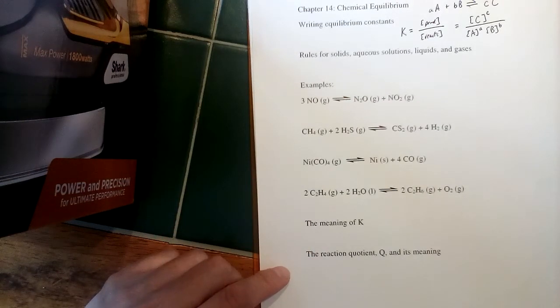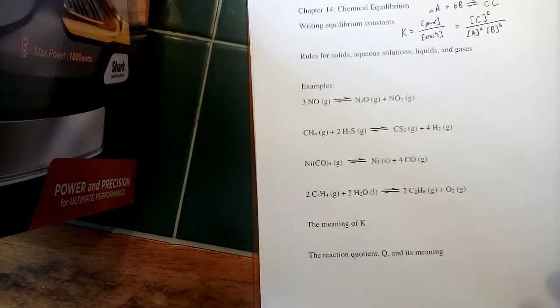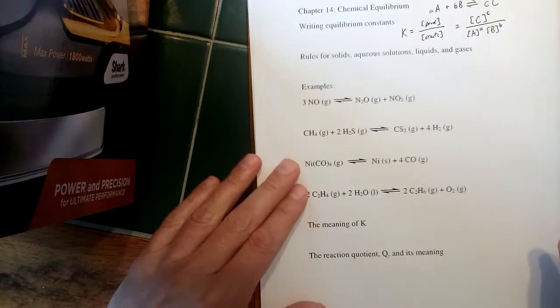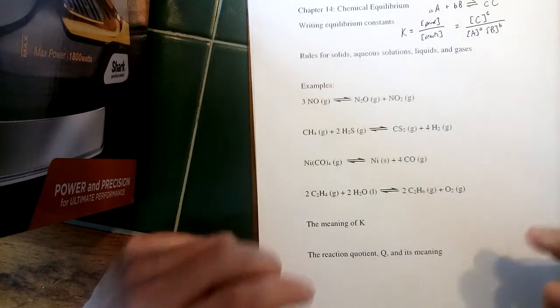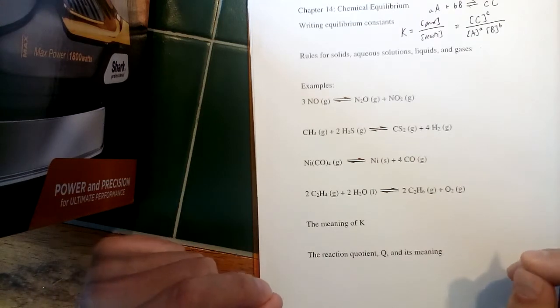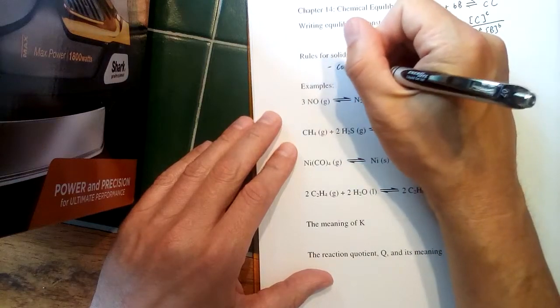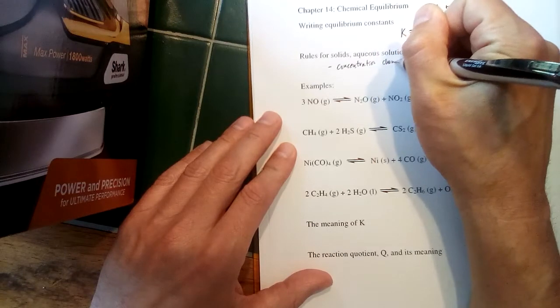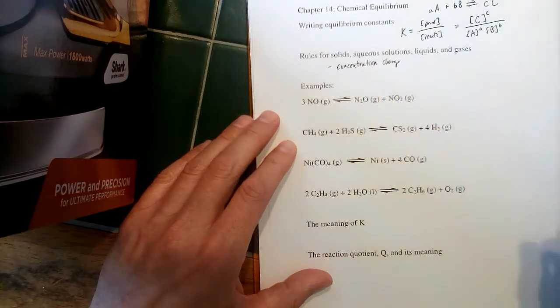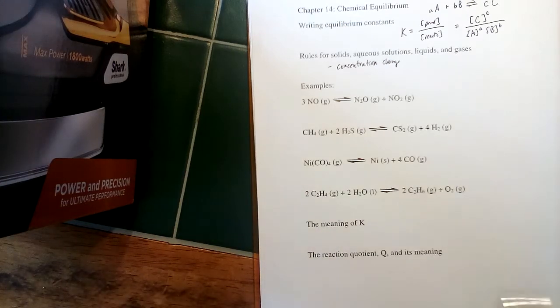Now, there are some rules here that make this maybe a little trickier than what we've described so far, and that is that whether a component appears in the equilibrium constant expression is based on its phase. So in order for a component to appear in the equilibrium constant expression, the concentration has to change as the equilibrium is established. So if the reaction shifts one way, is that going to change the concentrations of the products and reactants versus shifting the other way and changing them in the opposite direction?